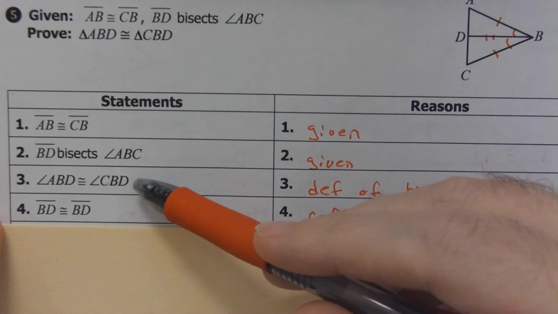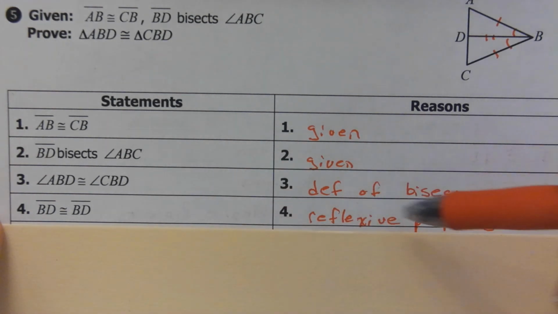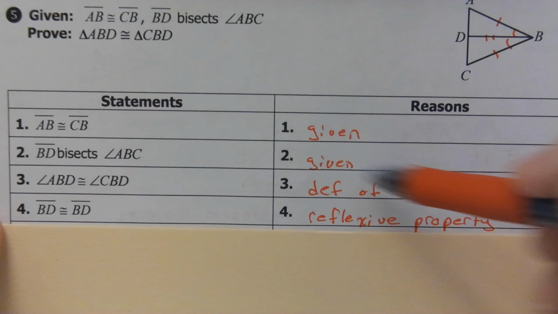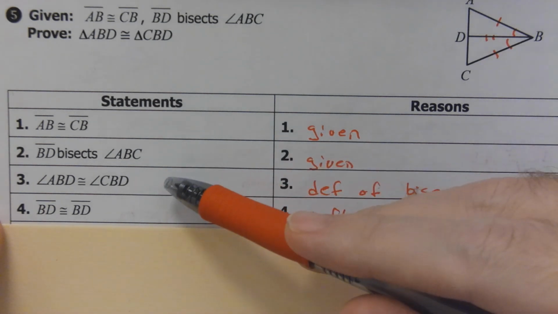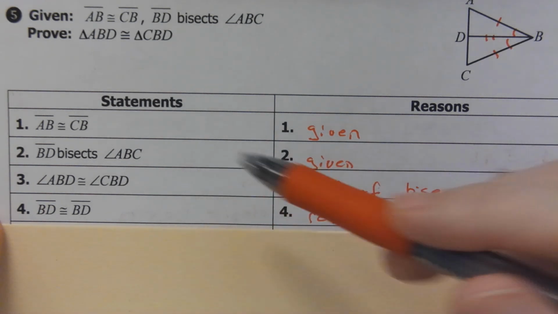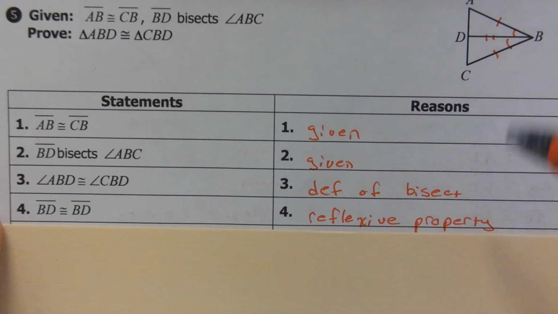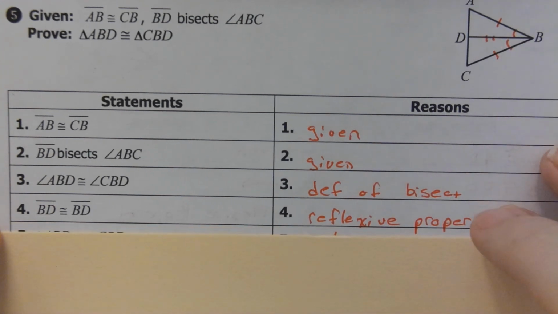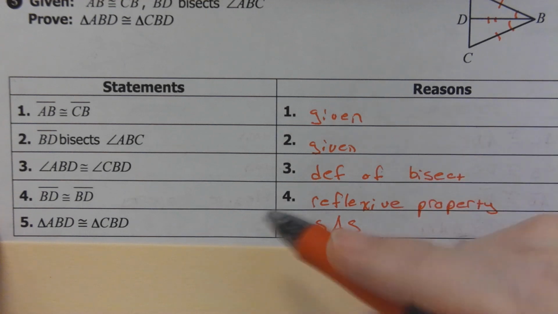If you wanted to switch lines 3 and 4 around and say the reflexive property and then the definition of bisect, switch the angles on this side, you would still have the same answer. We don't necessarily have to go in that order. But we have side, angle, side for the triangle now.